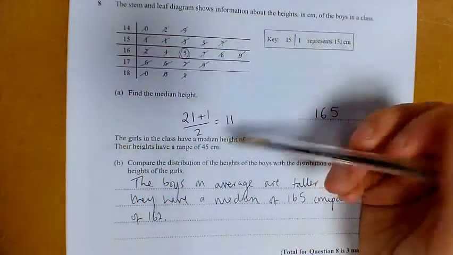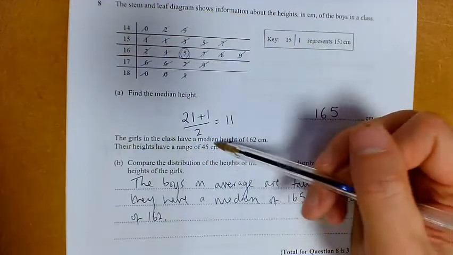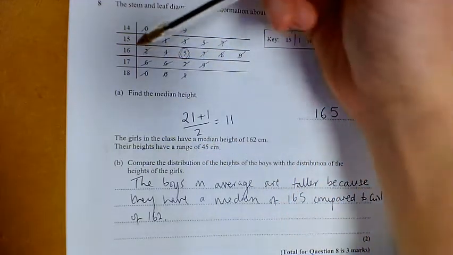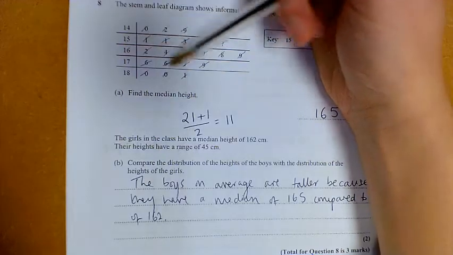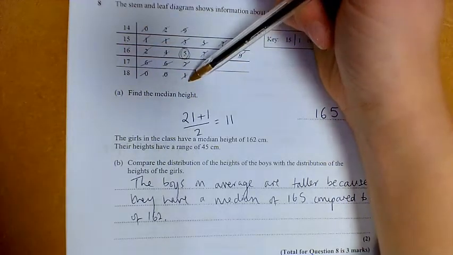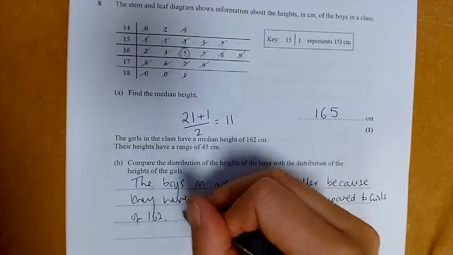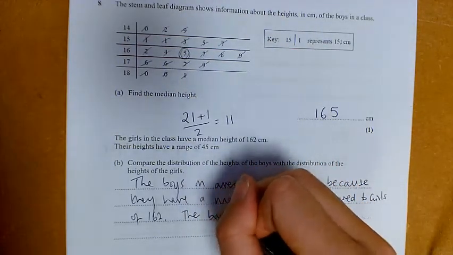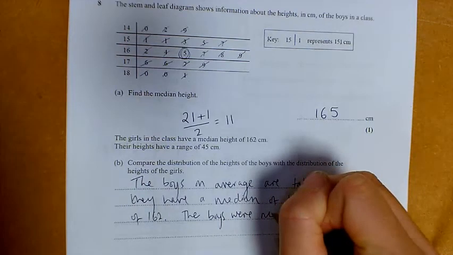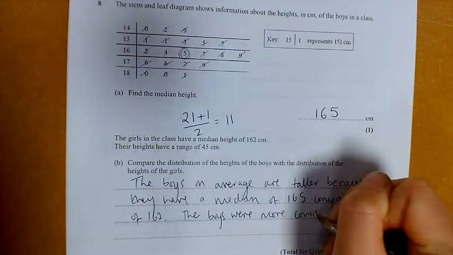And now let's look at the range. So if the girls have a range of 45, the boys, we can see their range, remember range is your biggest, take away your smallest, is 181, take away 140, which is 41. So the boys were more consistent in height.